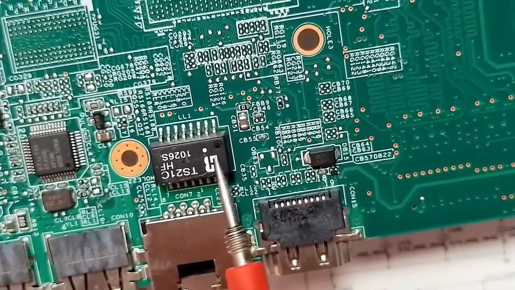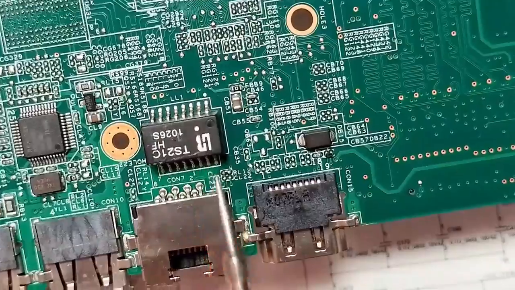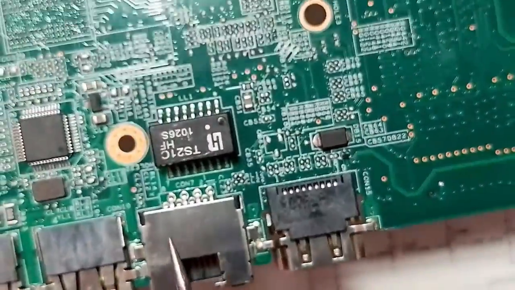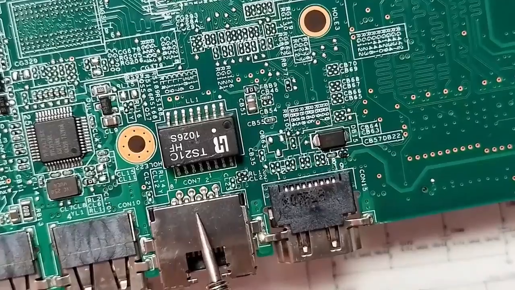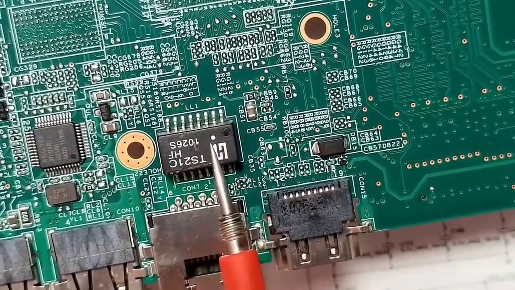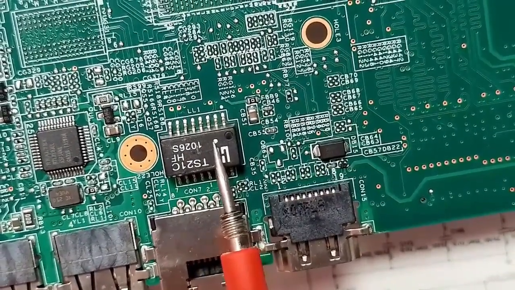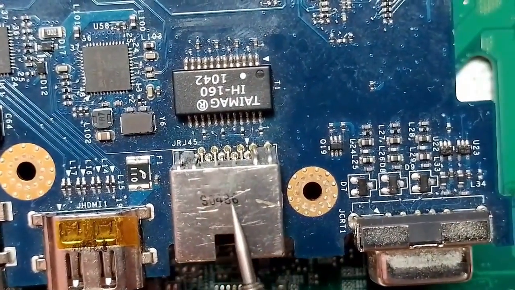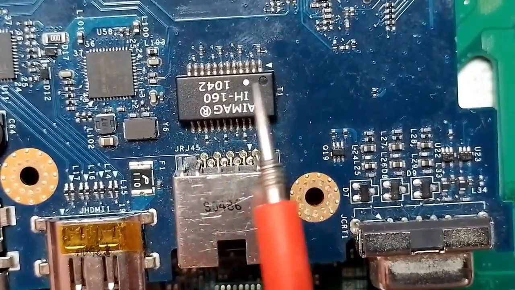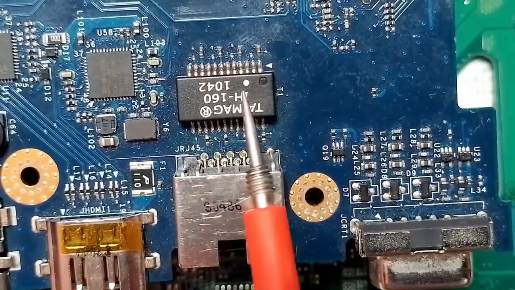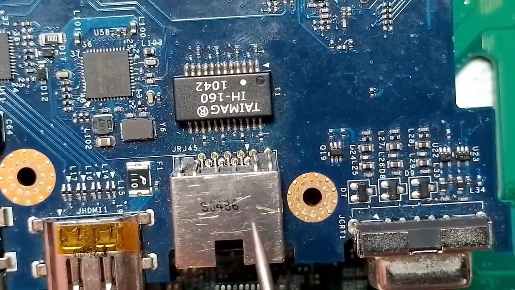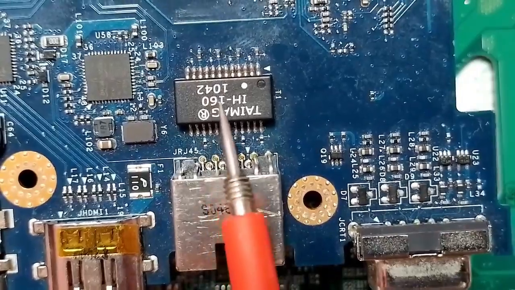So here we have the RJ45 control IC. This is basically the RJ45 connector, and always near the RJ45 you will find this control IC. So we can check another motherboard, for example. Here we have the RJ45 connector. We have this key mark IC. Okay, so if you have any issue with the RJ45, you should check this IC.